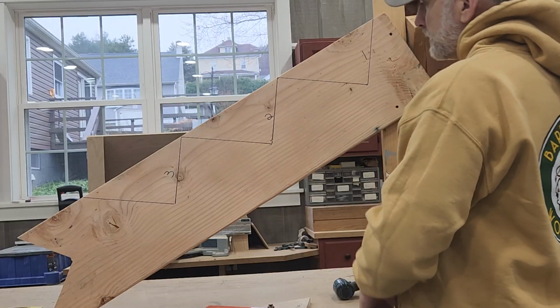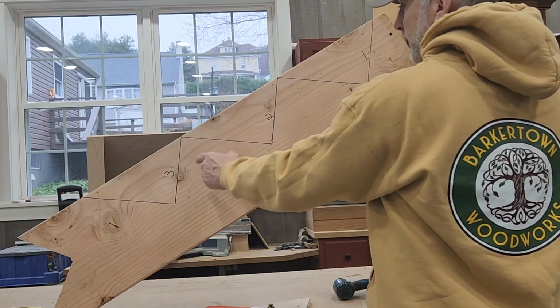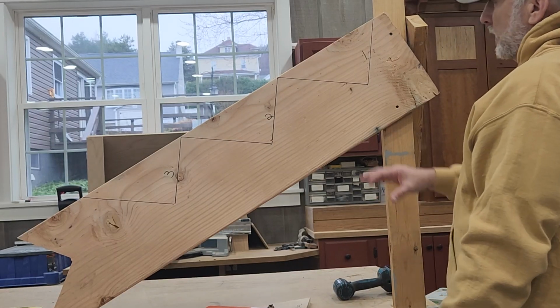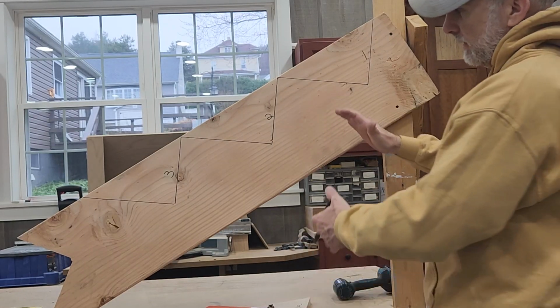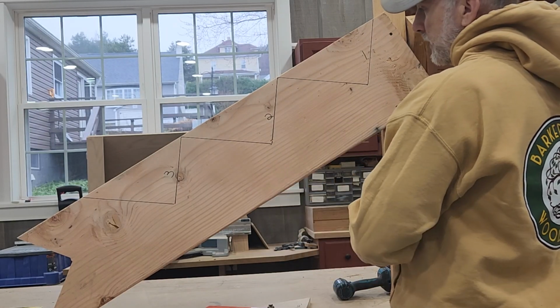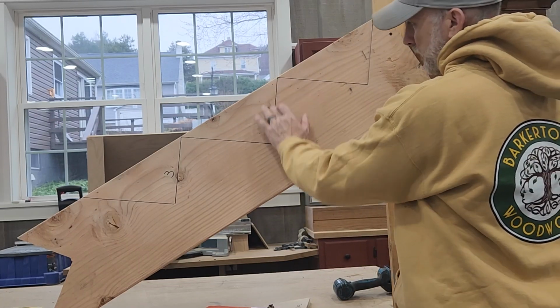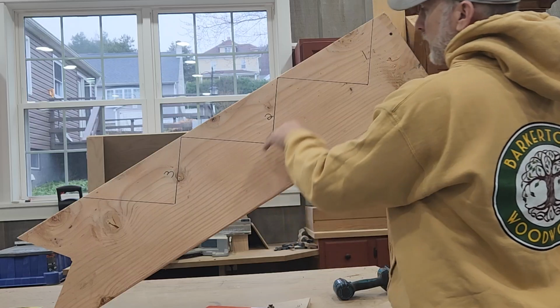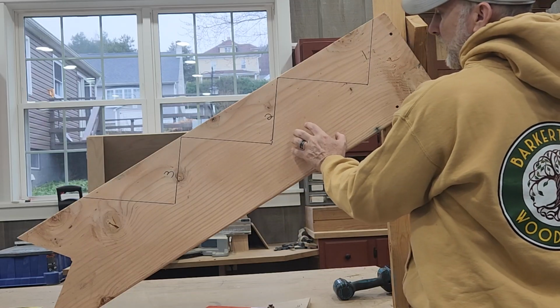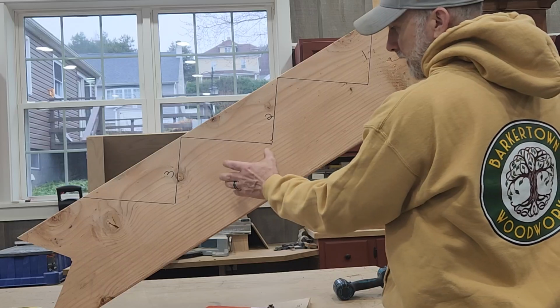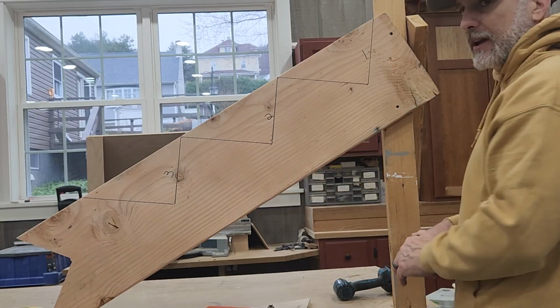Okay, so now we have our desired number of risers. Our next thing to do is to create the last cut lines so that we have our stringers. When we go to cut this, we're going to be cutting out our little triangles so that we can keep this portion here, which is our stair stringer, the structural portion that's going to support our stairs.